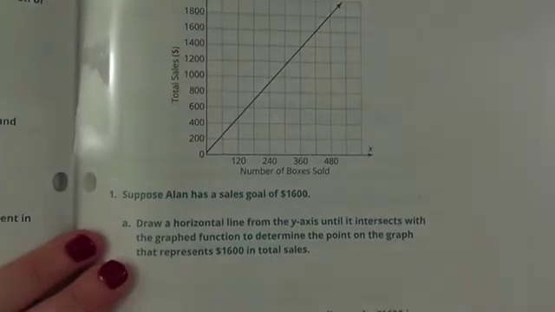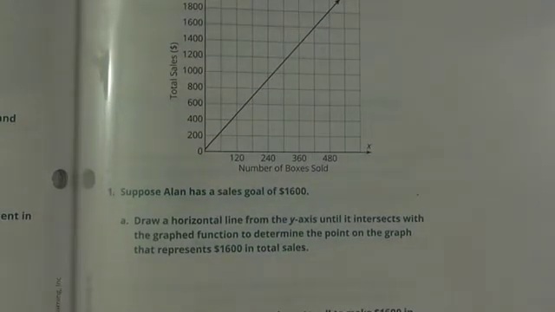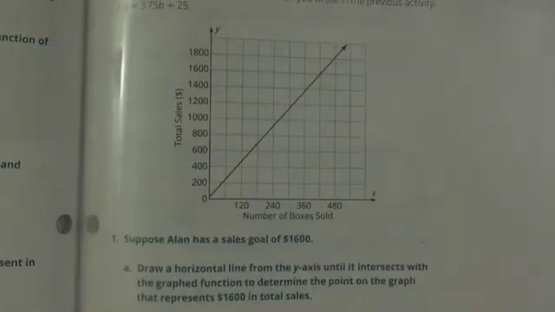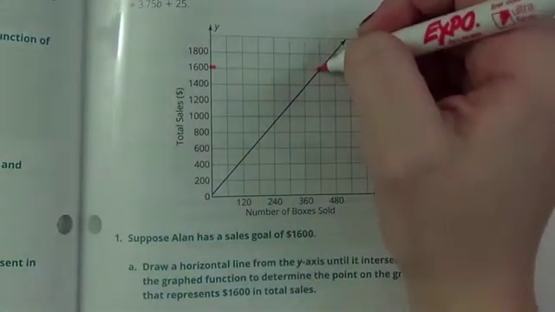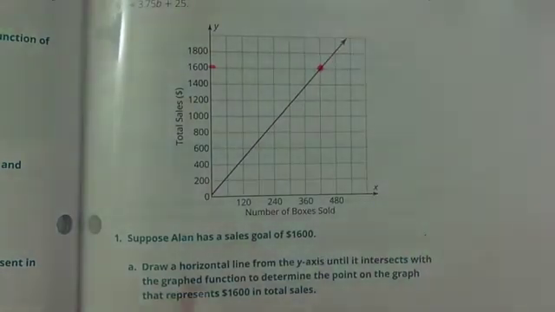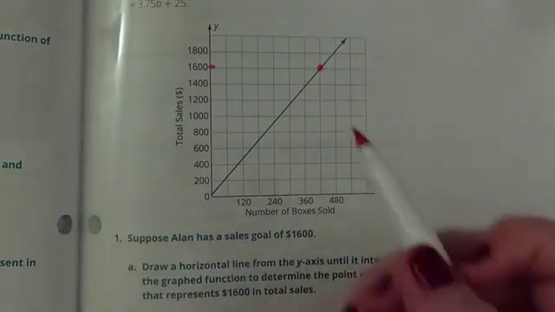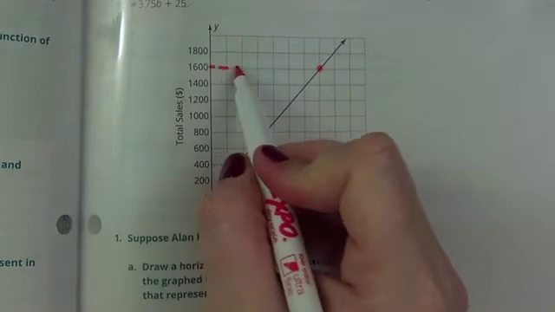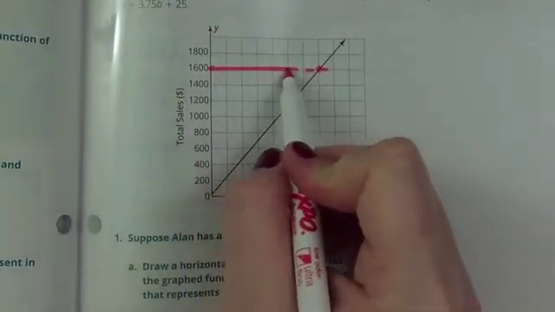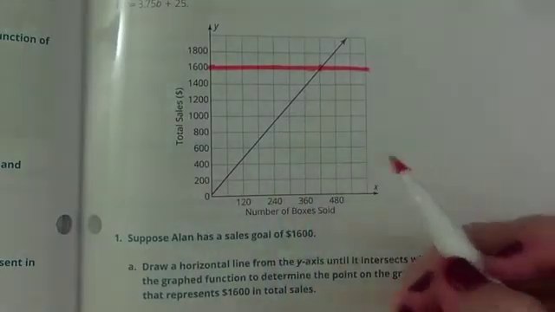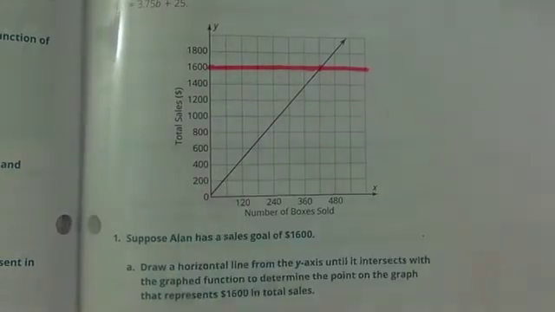So suppose Alan has a sales goal of $1,600. So he wants to make $1,600. If we look at this graph, $1,600 would be right here. So what it's telling you to do is draw a horizontal line across from 1600 until you get to the graph.